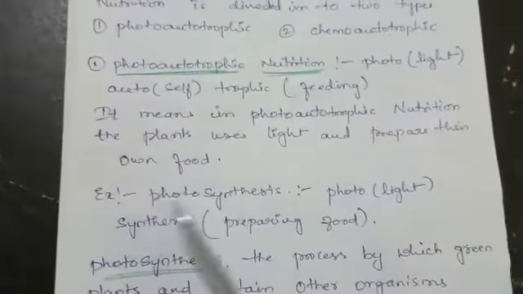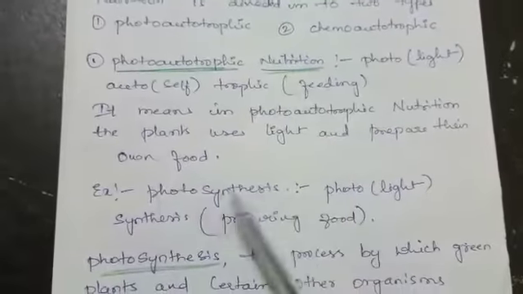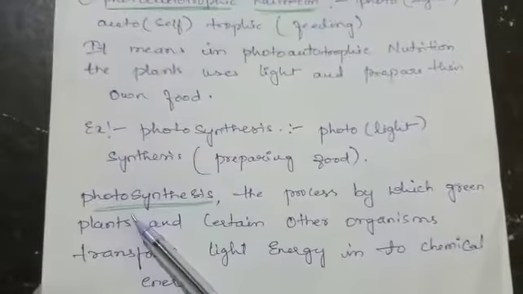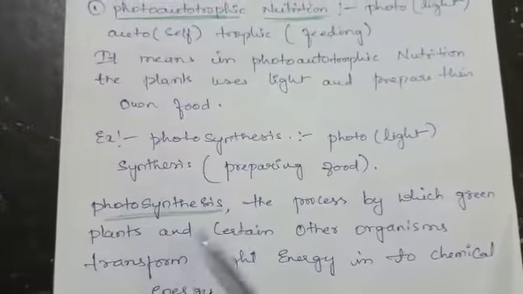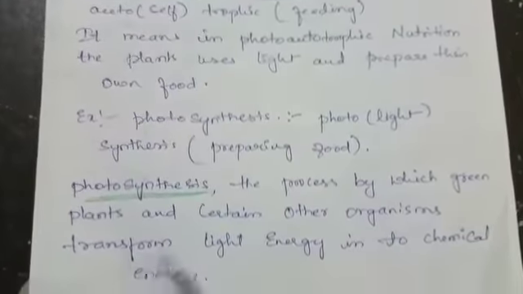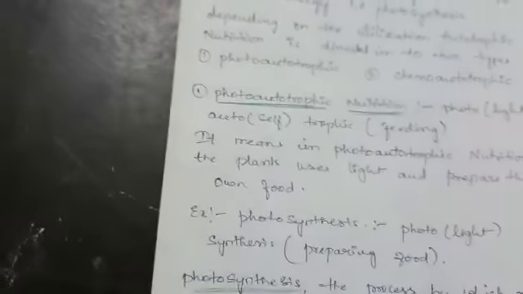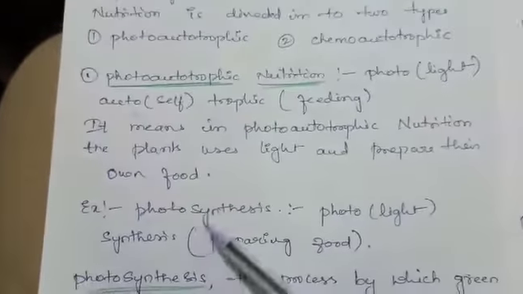For example, photosynthesis. It is a process by which green plants and certain other organisms transform light energy into chemical energy. This is about photoautotrophic nutrition, and the example we have is photosynthesis.